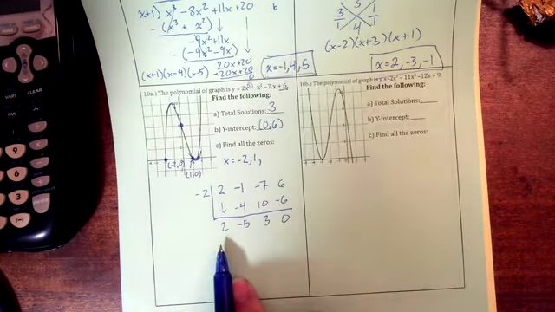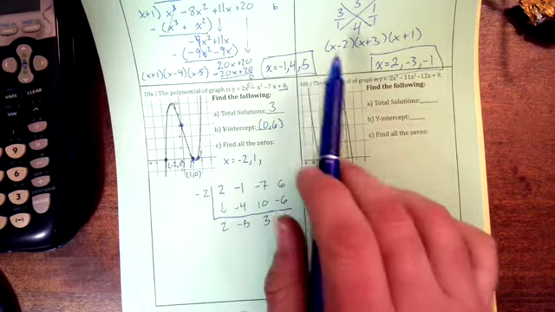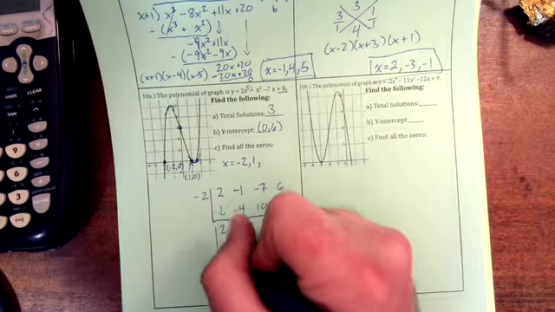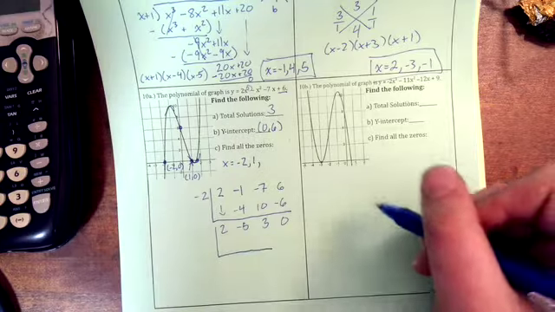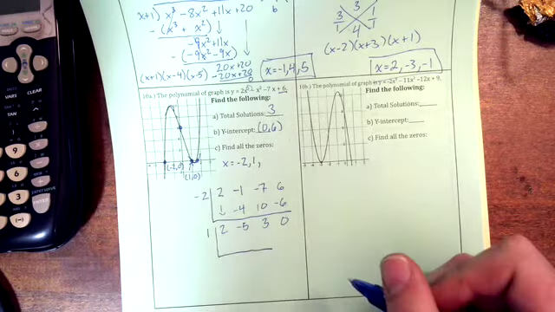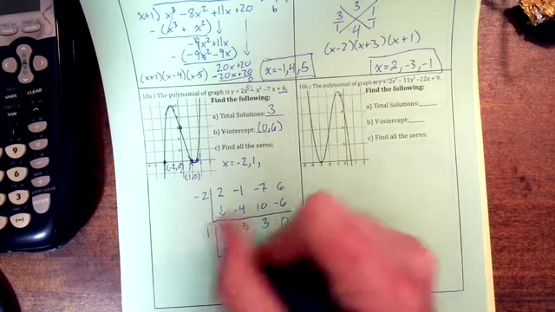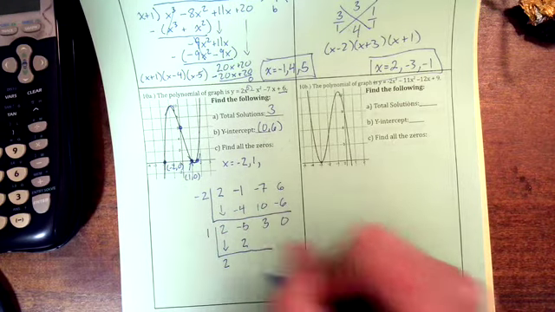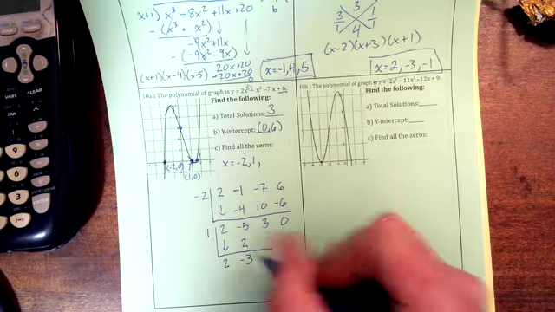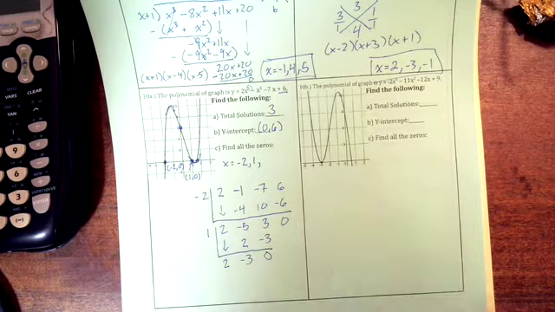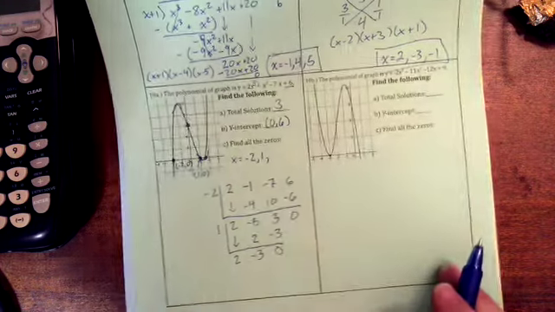We could convert that into a standard form and then go back and factor like we did before. Or, since we have a second solution, we can just keep going here using the 1 from that 1, 0. So again, the 2 will come down. 1 times 2 is 2. Negative 5 plus 2 is negative 3. 1 times negative 3 is negative 3. And negative 3 minus 3 is 0.